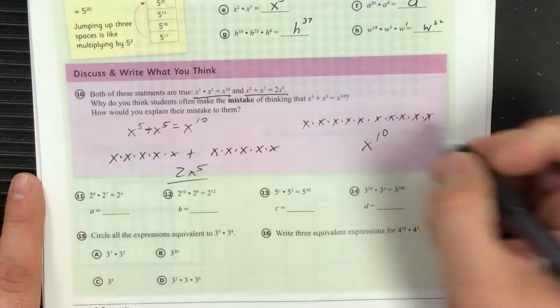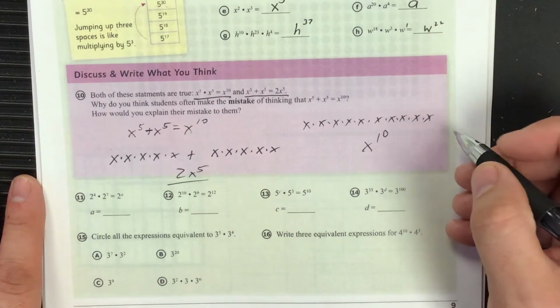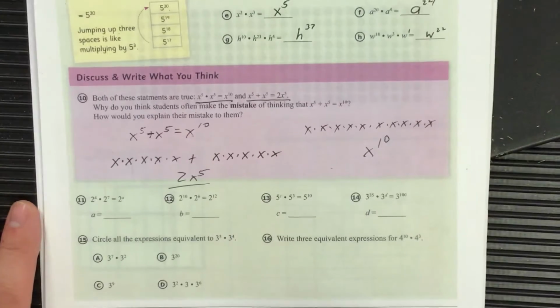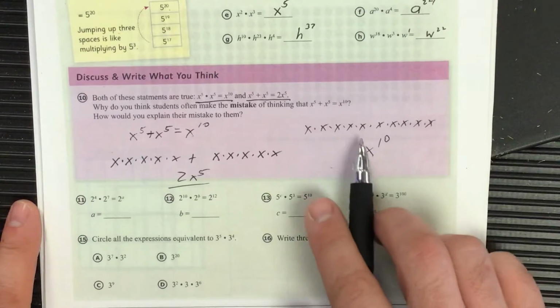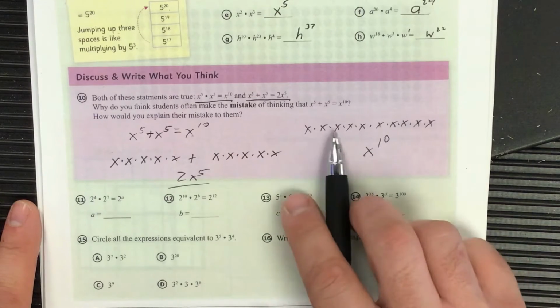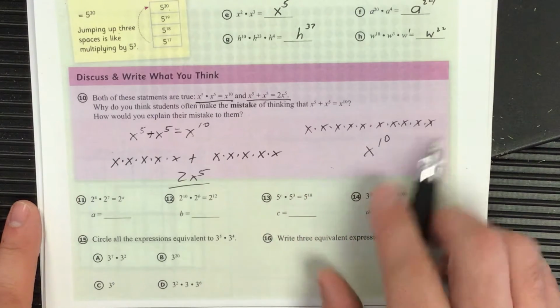If I was to add them, that's just what we got done talking about, then I would have 10 X's. But we're multiplying. This is shorthand for writing this. If you don't like exponents, you could write this out each time.